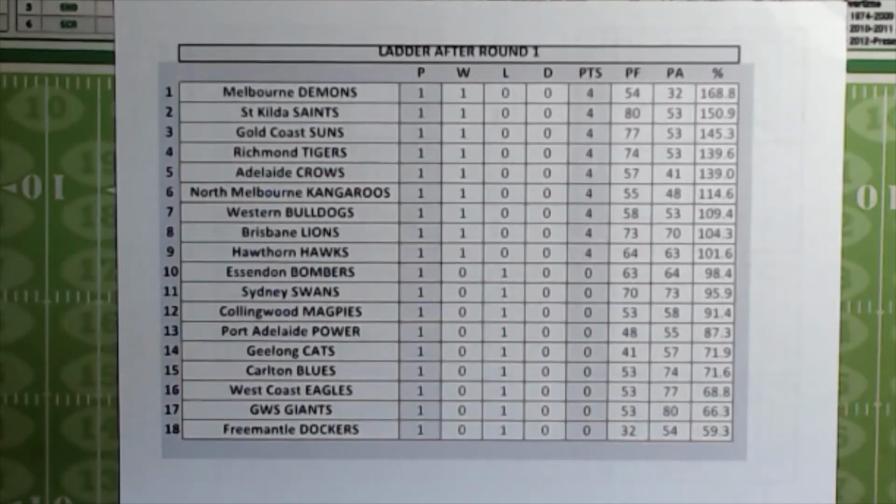The way the points work in Aussie rules is you get 4 points for a win, 2 points for a draw, no points for a loss, and the percentage at the end here is where we would use goal difference in soccer. The percentage is actually the points for divided by the points against. It gives you the same sort of result as it would if they took the difference.